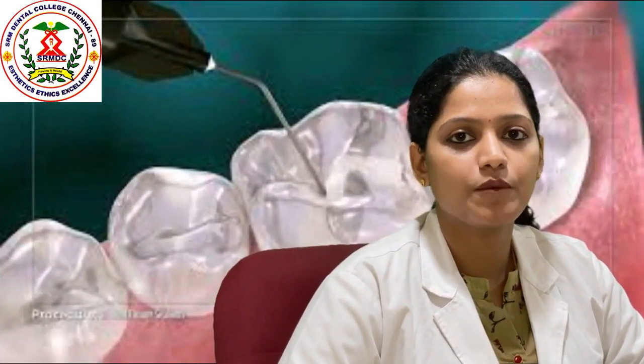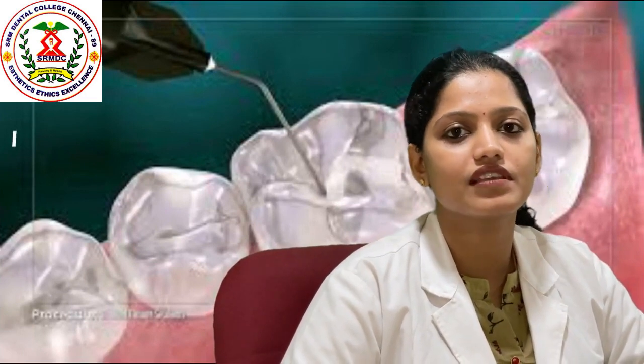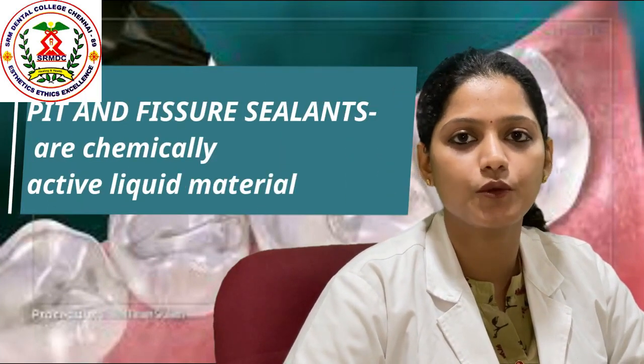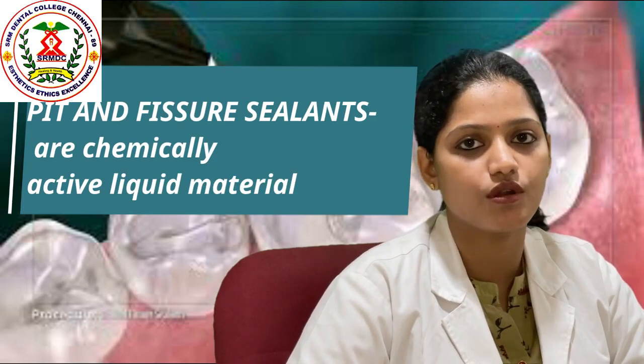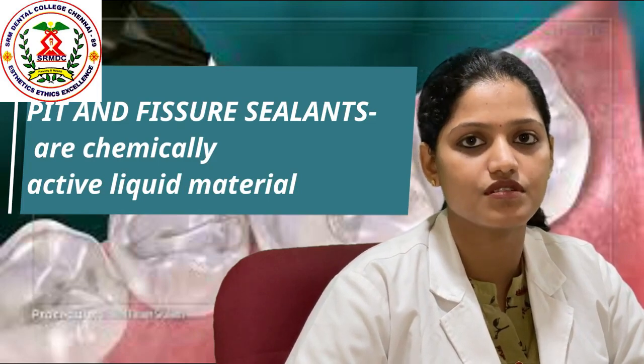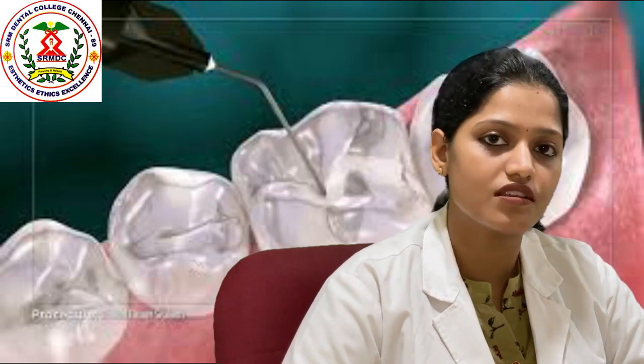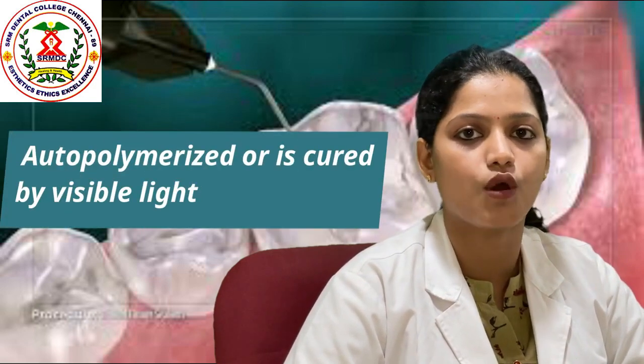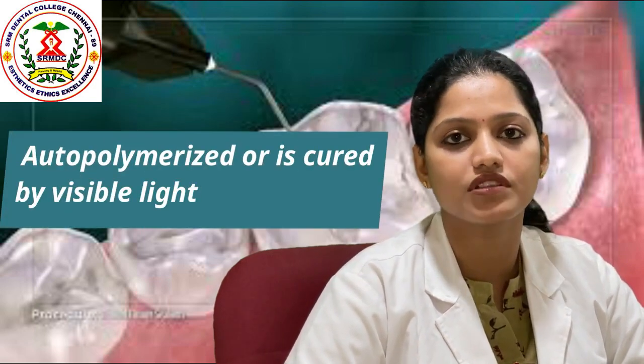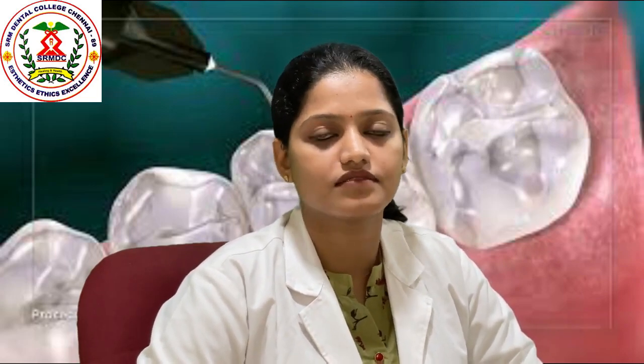Now let us see about pit and fissure sealant. Pit and fissure sealant is a chemically active liquid material which is introduced onto the occlusal pits and fissures of a caries susceptible tooth. After application, it either cures chemically, in other words, it is autopolymerized, or is cured with a visible light, that is light cure, which forms a micromechanically bonded protective layer that prevents the invasion of caries producing bacteria.